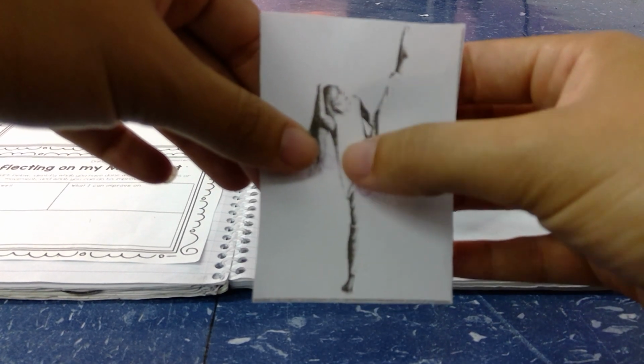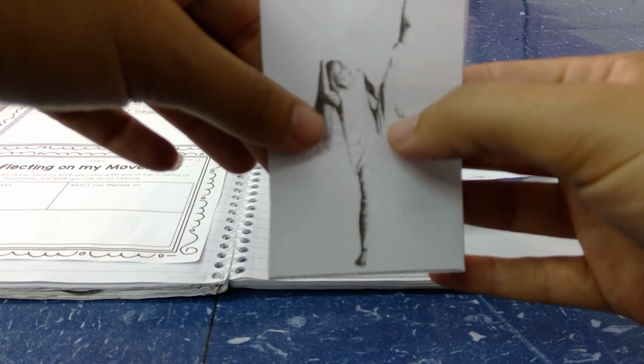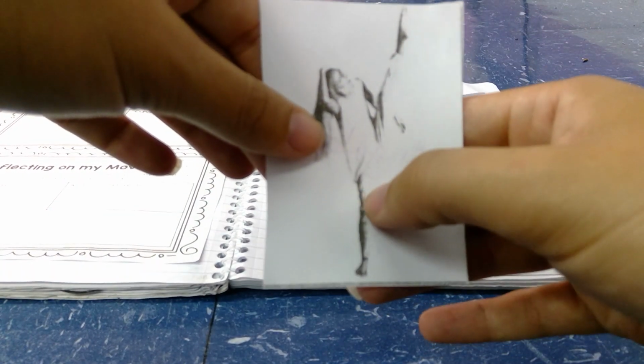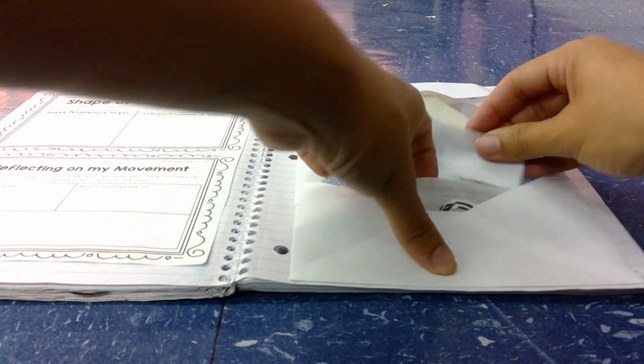Here's a straight line. Her hair is even straight. Her body is straight. The head is straight. It's on a tilt, but it's straight. The arm in the back is straight. Leg is straight. This one's straight. So I considered it angular. Okay, so go ahead and put it in.